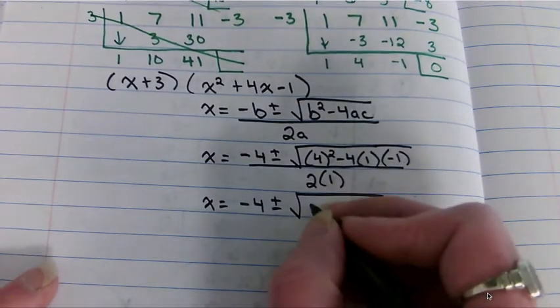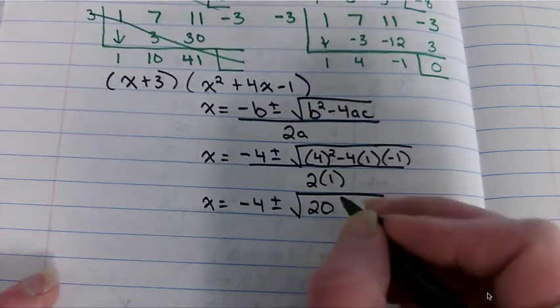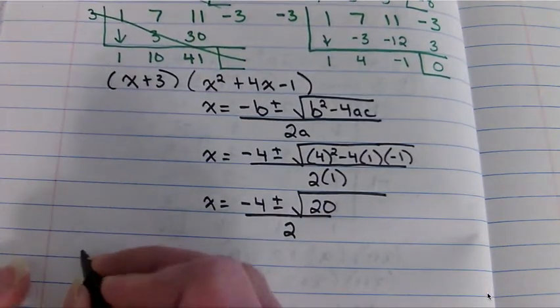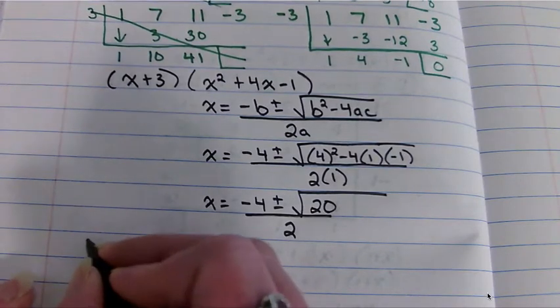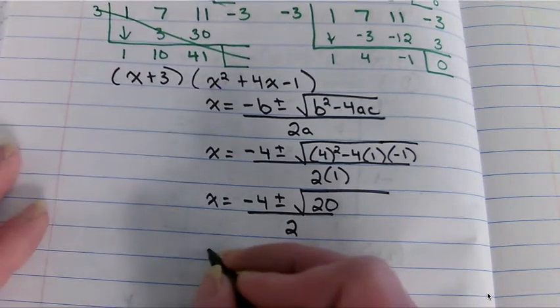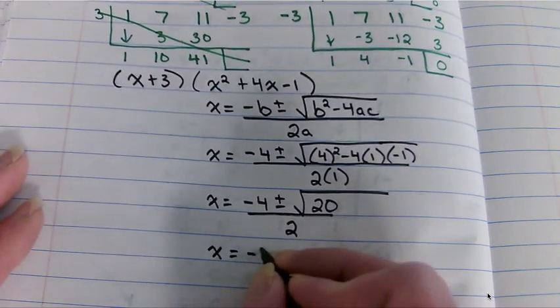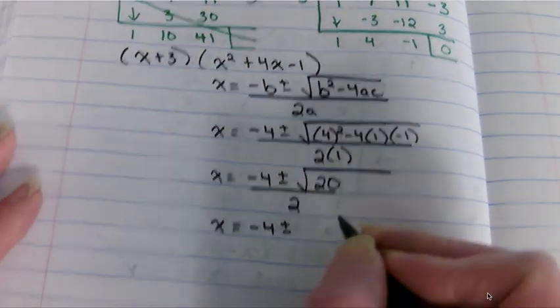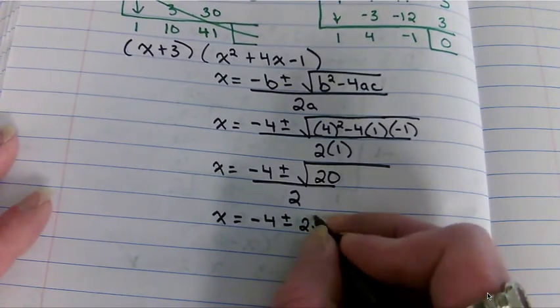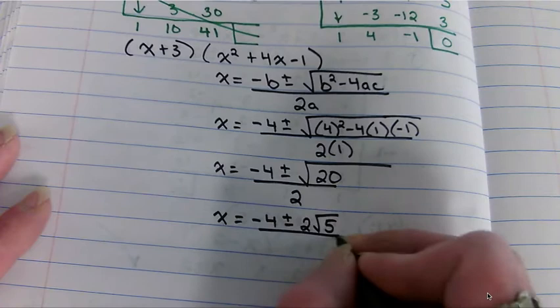That'd be a plus 4, so that's 20. Now, that is an okay answer. It's not the best way to leave it. I'd much prefer to simplify that radical, and 20 is 4 times 5, so that's 2 root 5.